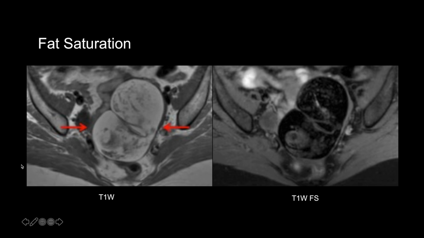So if something is bright on the T1 weighted image, like this subcutaneous fat here in the bottom right corner of the image, and it's dark on the fat saturated image, then we know it is truly bulk fat. And this can be clinically important. On the left here we have a T1 weighted image, again, bright subcutaneous fat, and here we have a T1 weighted fat sat image with dark subcutaneous fat.